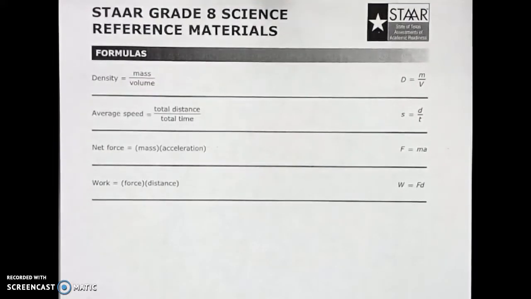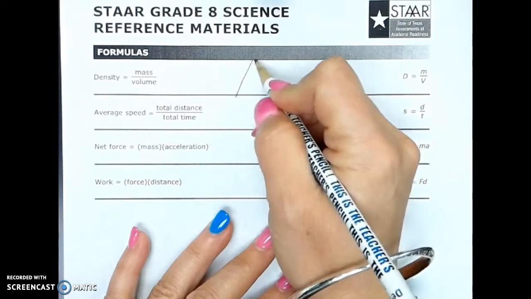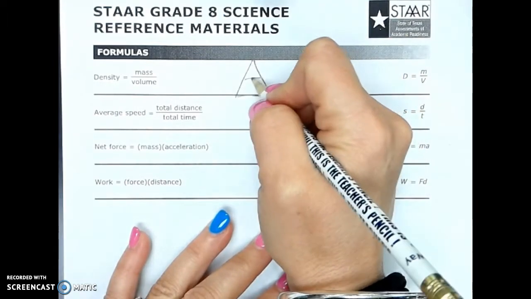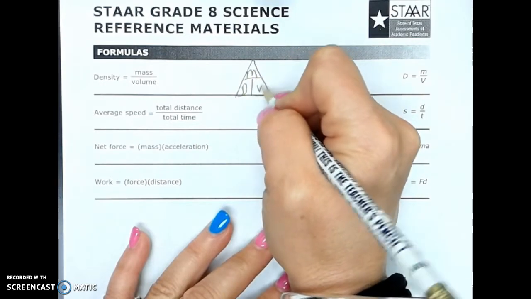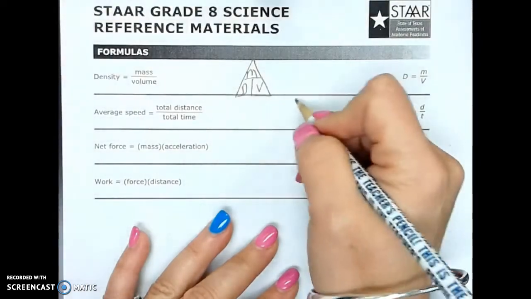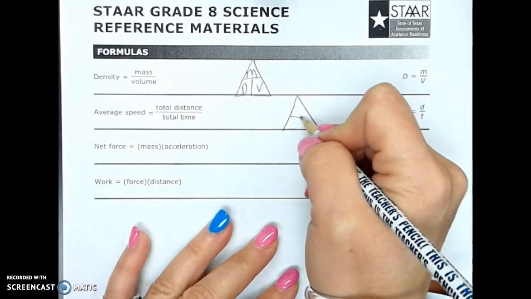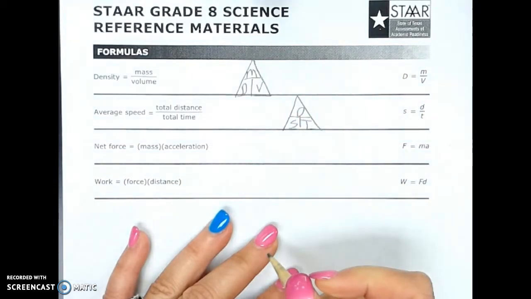Hi, I'm here to set you up for the brain dump on the formula side. We're going to start up at the top by making our triangles. As I make mine, if you will make yours. The top one, one way we remember this is "my daily vitamin." And then we will go down to the next one and do "stop talking."